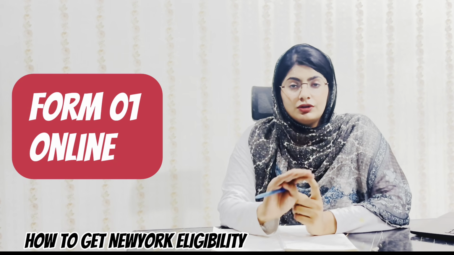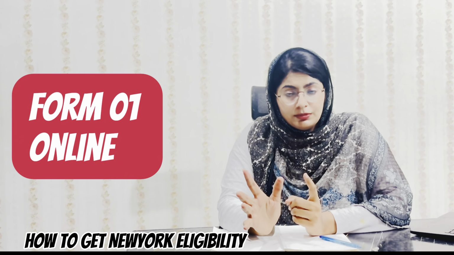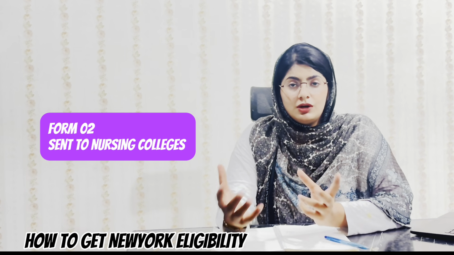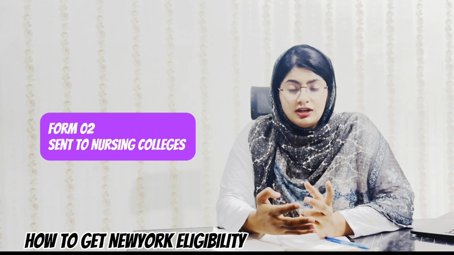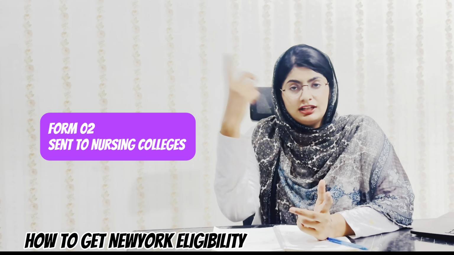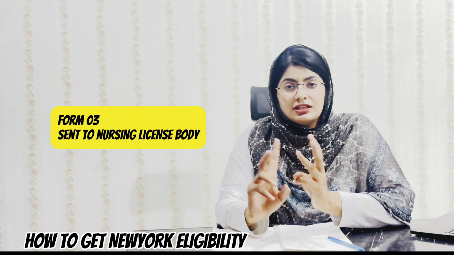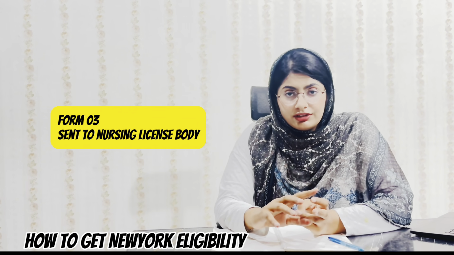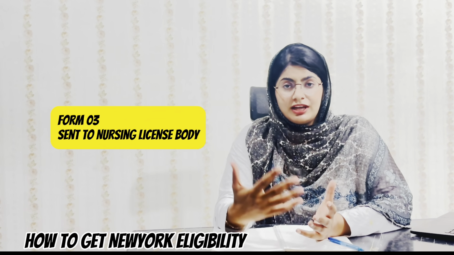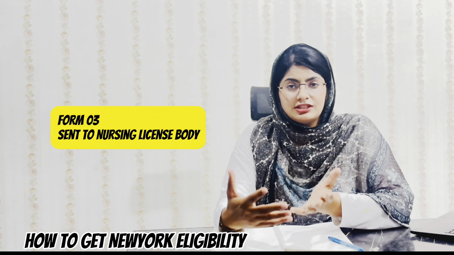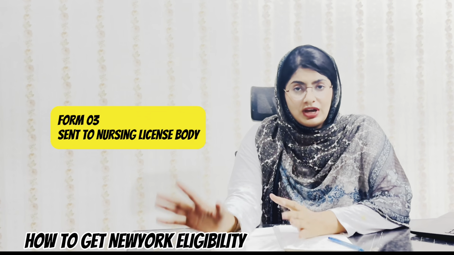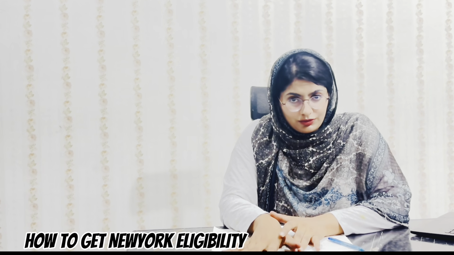Form 1 is basically all your basic details. It's an online form. Form 2 is your college verification form, in which we send some documents to our college, and the college then sends the internal transcript, fills in Form 2 and sends it back to New York. The third form is the nursing license of our own country. For example, I am currently living in Pakistan, so the third form is filled by the Pakistan Nursing and Midwifery Council. They send the verification to New York that this student is valid and has a license in our own country.